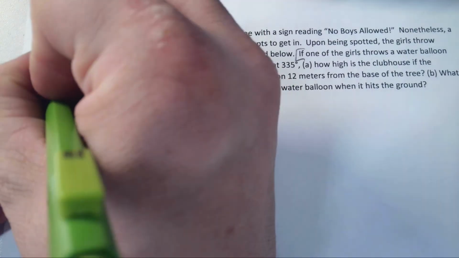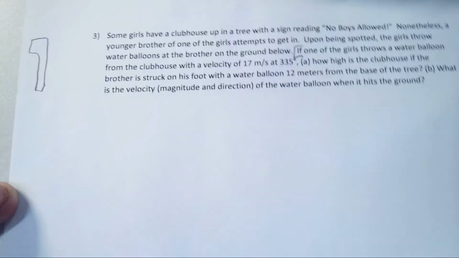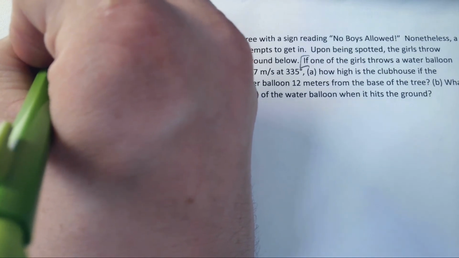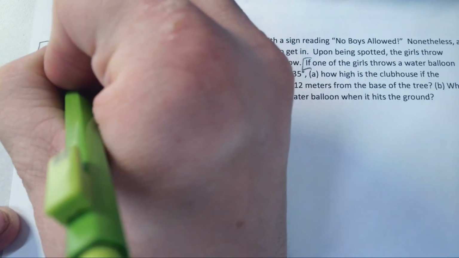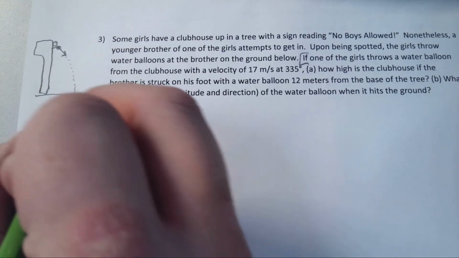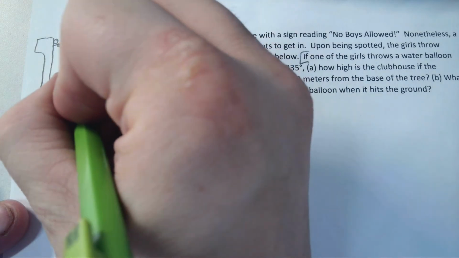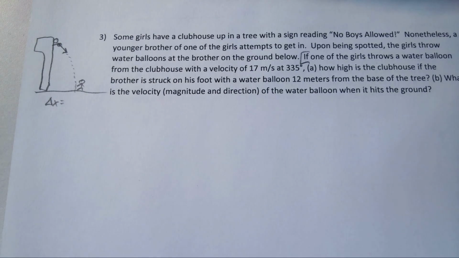It's a sort of a mouthful, but let's say it's a side view of the clubhouse. Somebody's hanging out of here and has a water balloon that they're throwing down. They're aiming at a specific angle, but after that it starts to fall and hit the ground like that. They're not throwing it upwards. They're looking down and throwing it at an angle. And this is where the brother is, and they tell us that the brother's foot, when it was struck, is 12 meters away from the base of the tree.